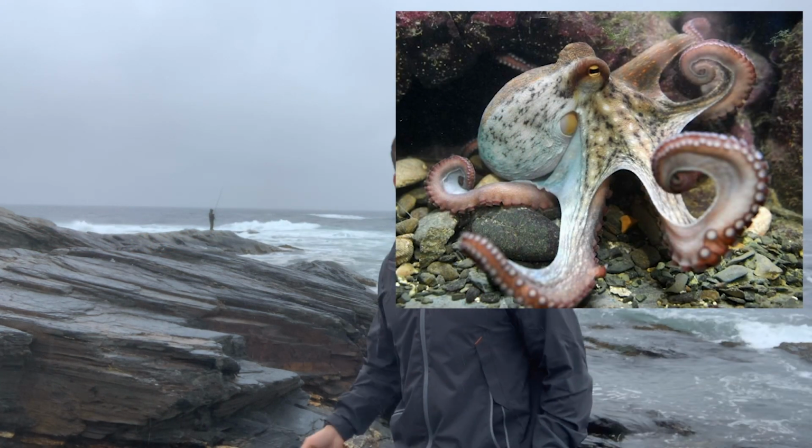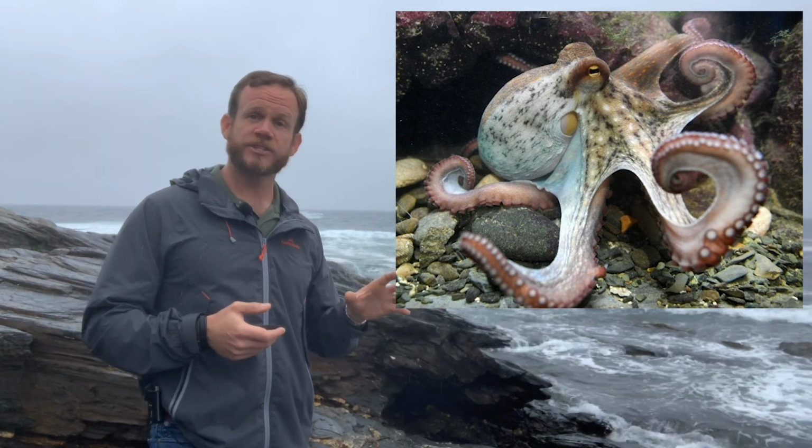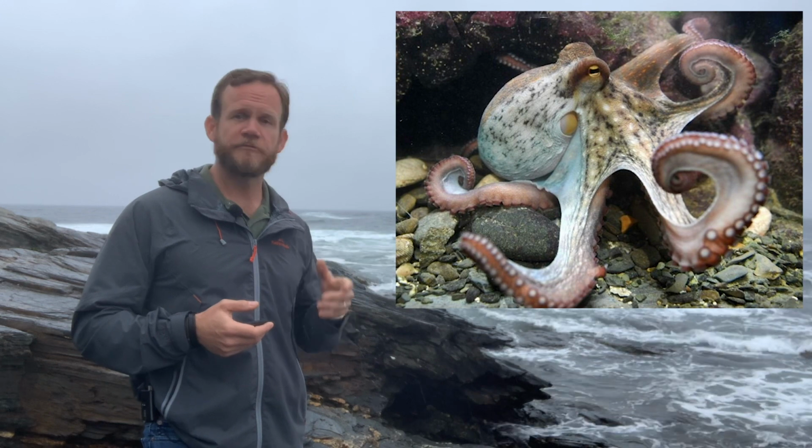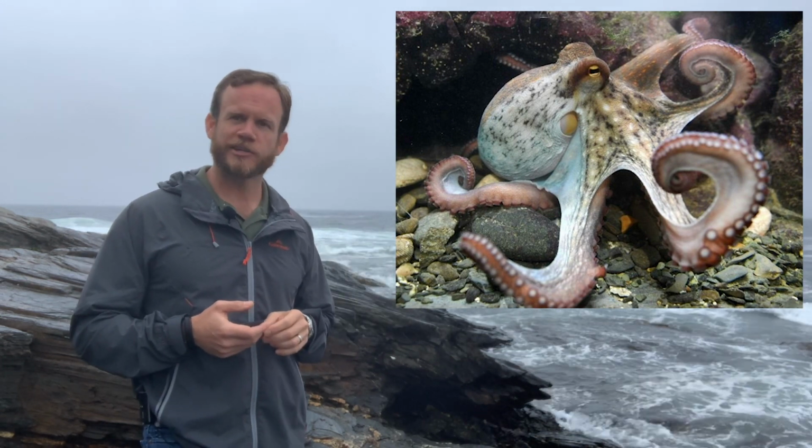The octopus, right? And these are actually really intelligent animals. In fact, I'm going to pause this now. We're going to move over to this really cool video of an octopus escaping a jar. We're going to watch him do that. So let's watch that now and we'll come back and talk a little bit more about it.